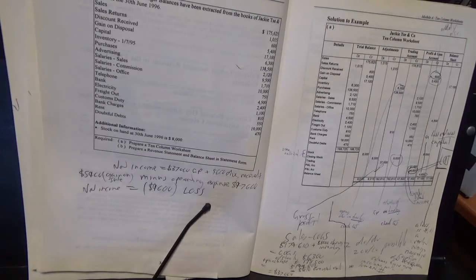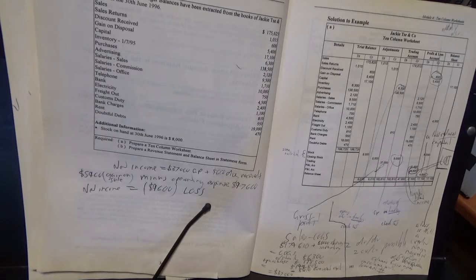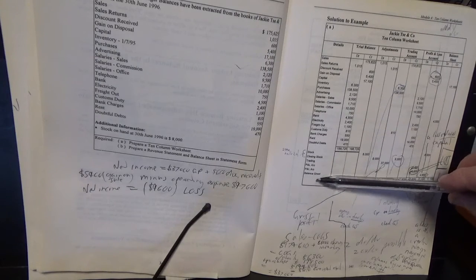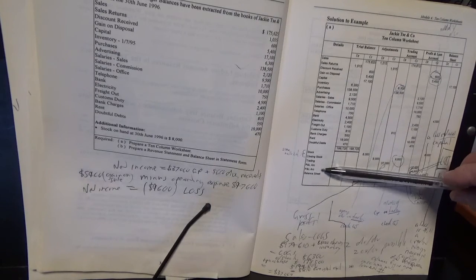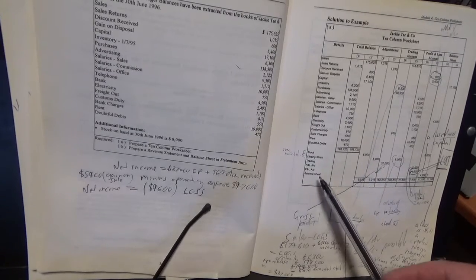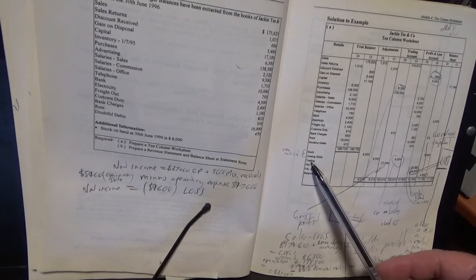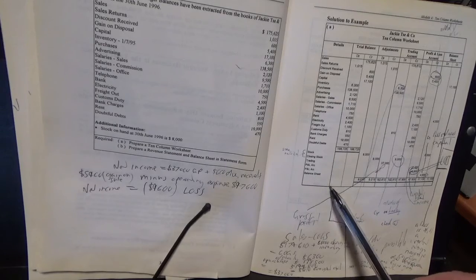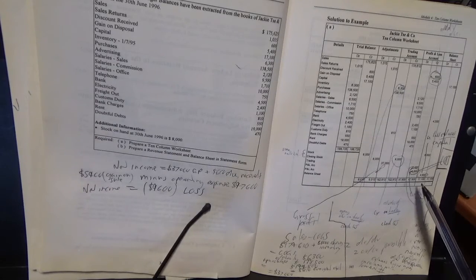Now there are slightly different formats for 10 column worksheets, but this format is listing the items here, the details, including closing stock, and whatever the profit is and gross profit, trading profit, net profit or net income, and balance sheet is here.